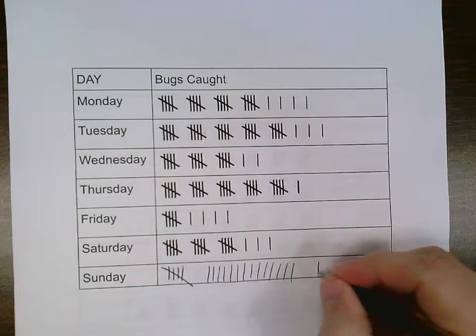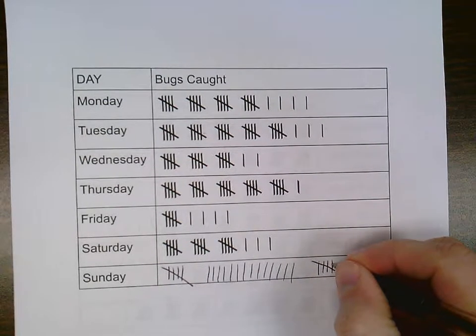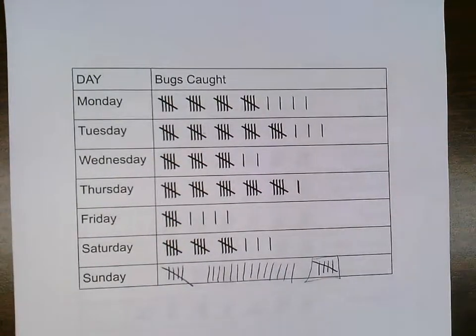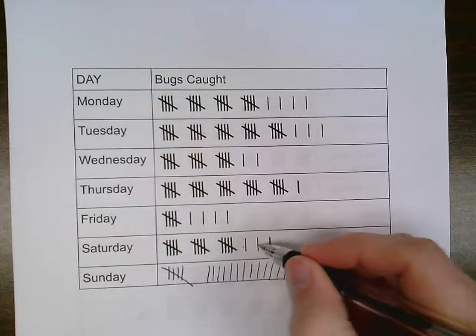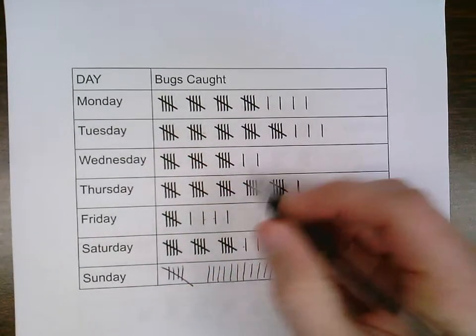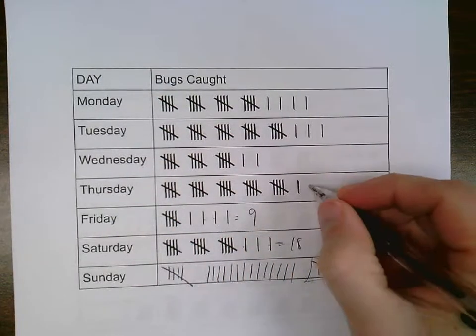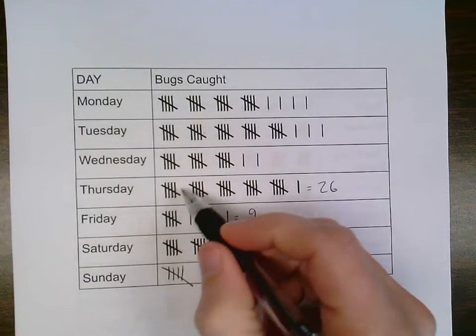So 1, 2, 3, 4, and then a slash on the 5th. When you see that, right away you know it's 5, and you can count it as 5. So for Saturday, 5, 10, 15, and then we count 16, 17, 18. So Saturday's 18. Then 5, 6, 7, 8, 9. And 5, 10, 15, 20, 25, 26. See, it's very easy to count the data when you can count the tallies by 5s rather than counting them individually one by one.